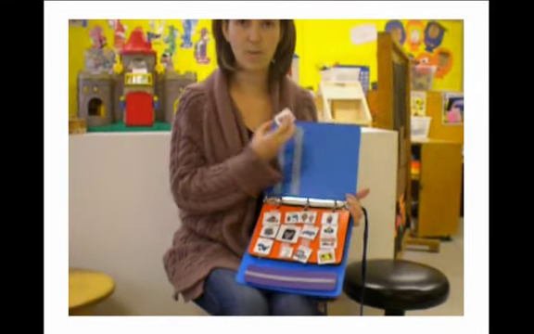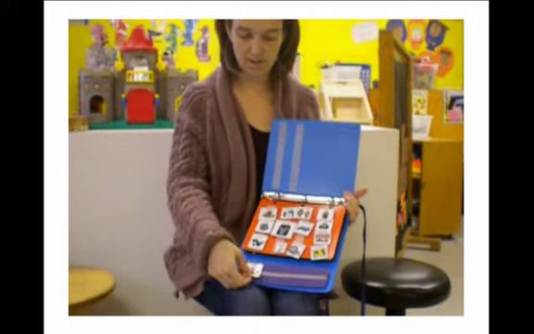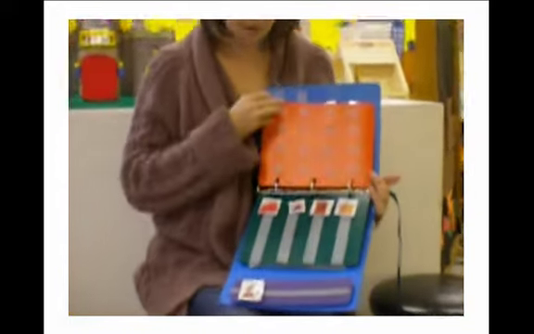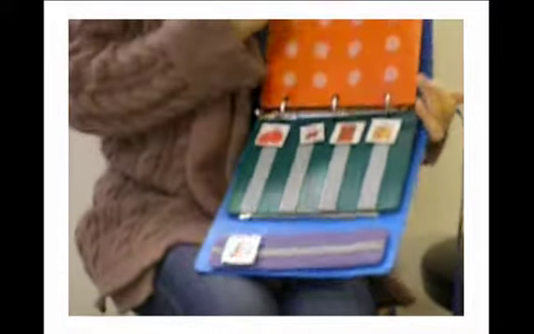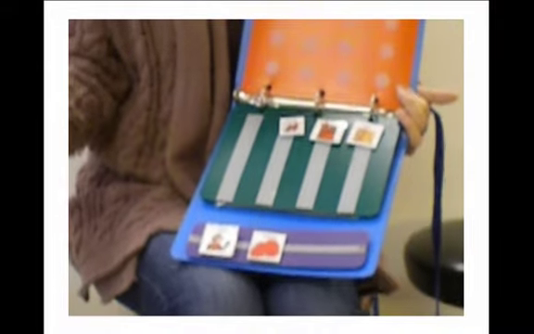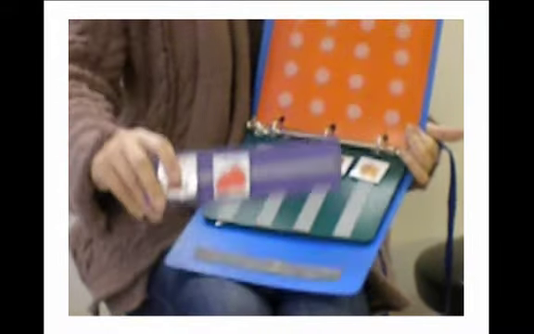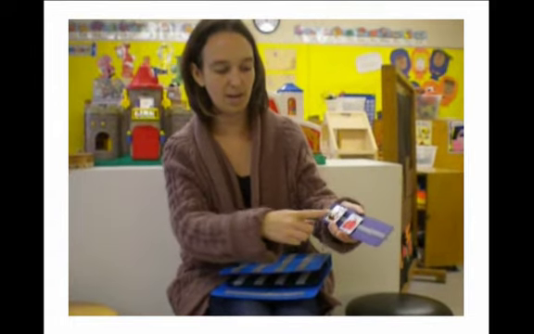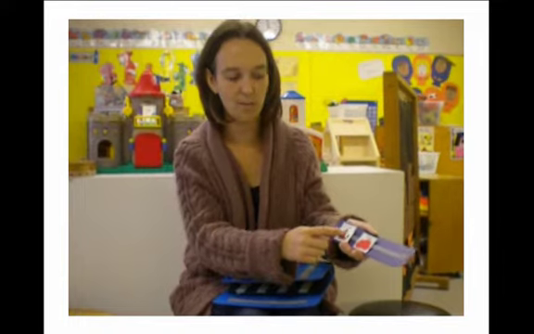He will take his I want picture and put it on this purple strip here, and then he will choose the item that he wants, which is often either computer or candy, and he'll put it beside the I want picture. He'll take the strip off and then hand it to the adult that he's speaking to. The adult will hold it in front of him, and he will try to verbalize the words that are on the picture. So he'll say, I want berries, and then he'll receive his reward.